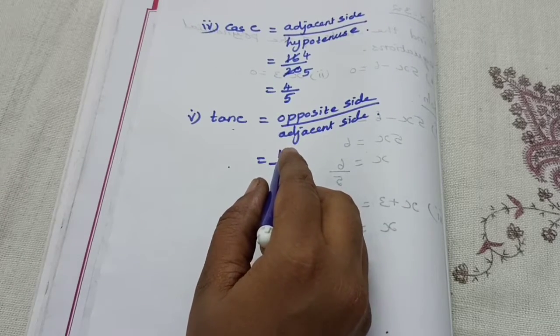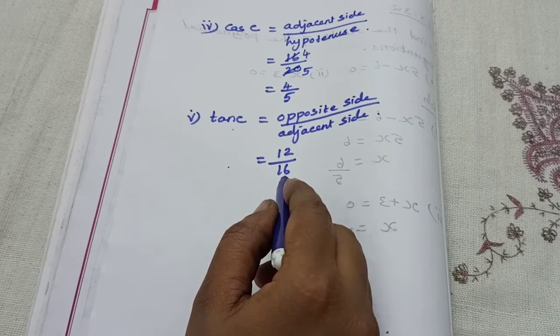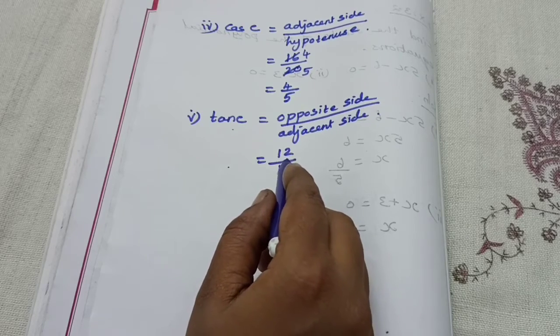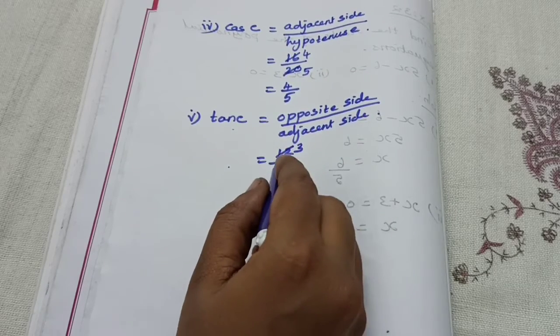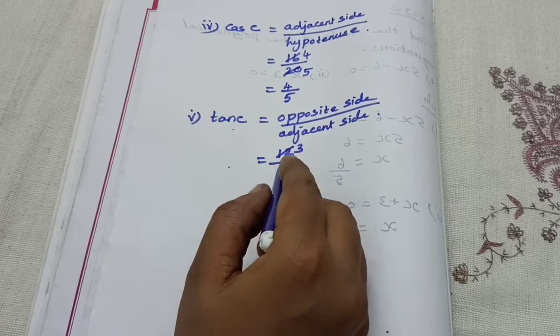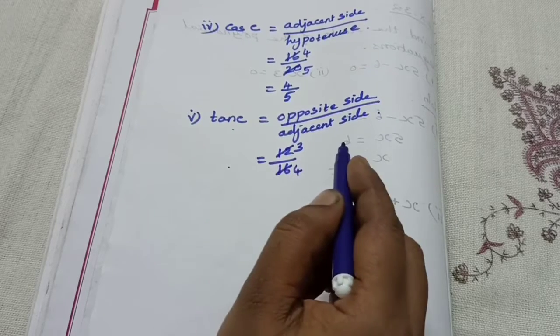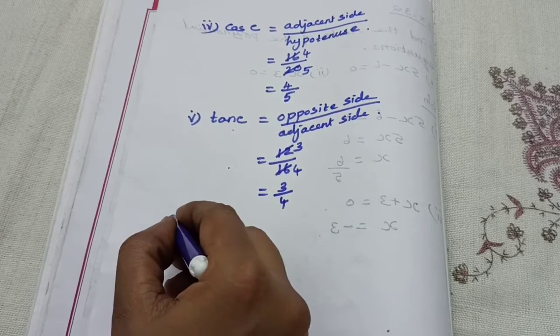Okay. Then this one we can cancel, isn't it? 12 divided by 16. And then how many 4s are here? Then 3 4s, 4 3s are what? 12, isn't it? 4 4s are 16. Therefore, what we can write? 3 divided by 4. Am I correct?